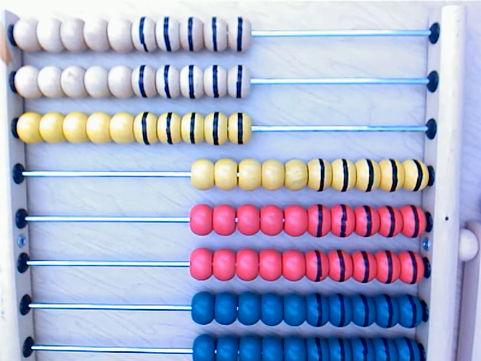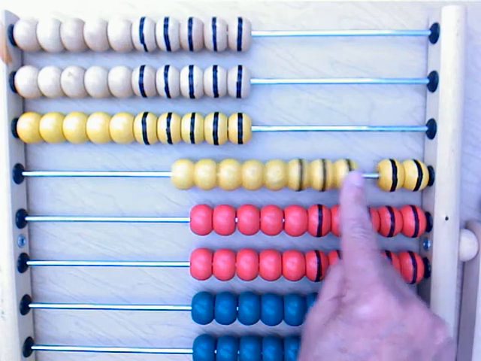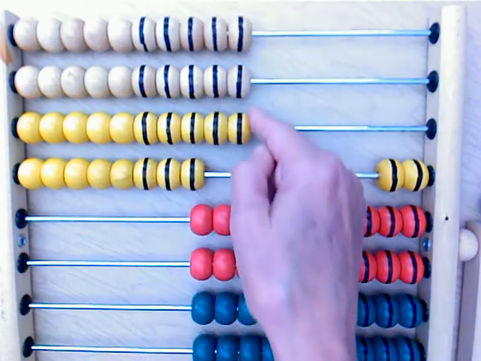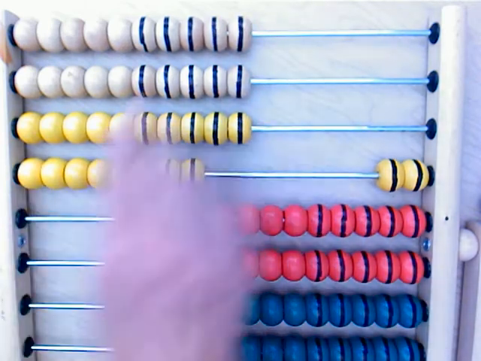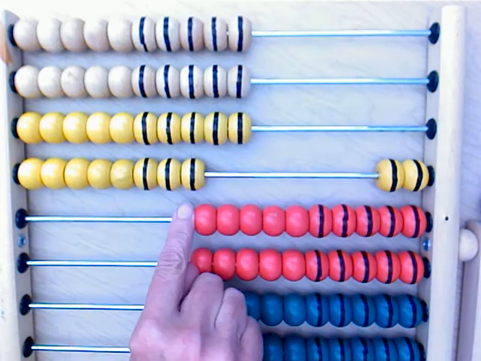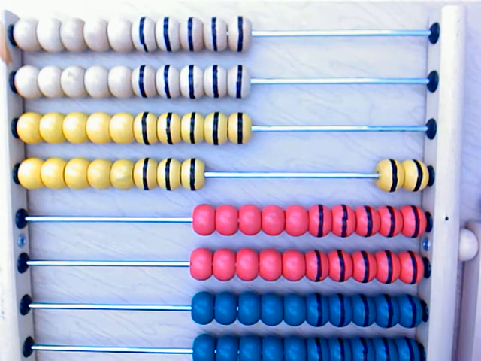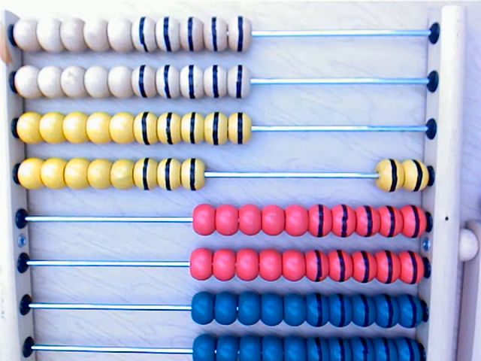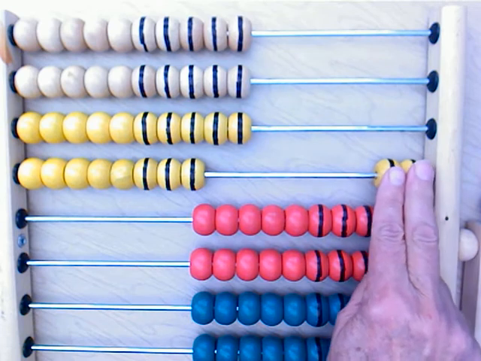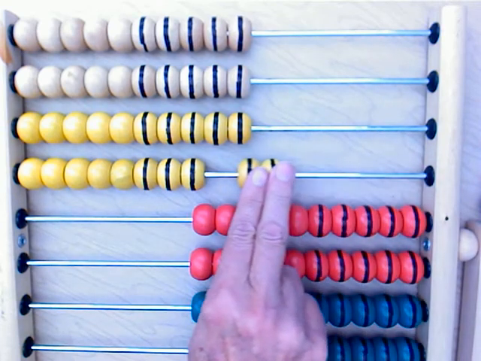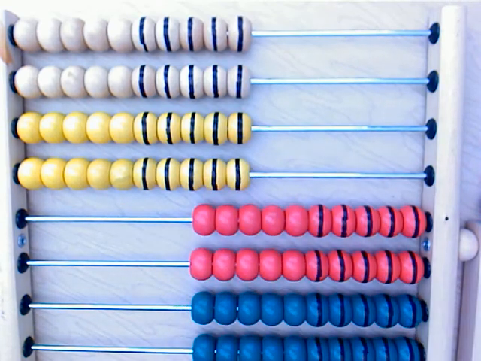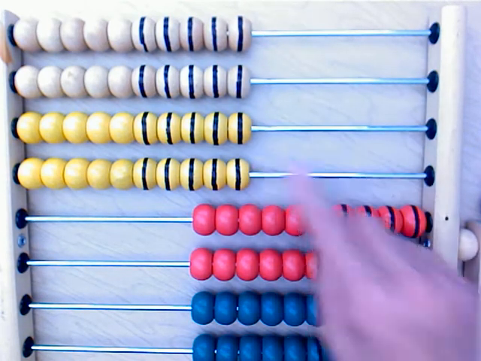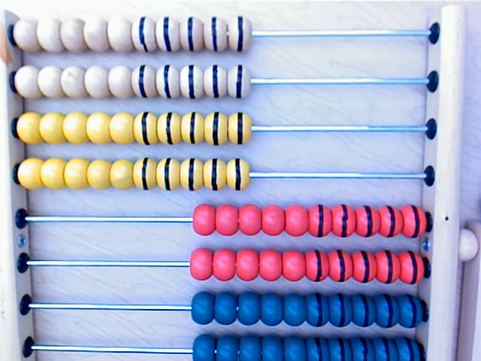What would my next 10 be if I had 3 tens and 8 ones? So 3 tens and 8 ones gives me 38. Can you see how many more I would need to use to make the next 10? If I took these 2 and moved them over, adding those 2, did I make the next 10? I did, and that next 10 would be 4 tens or 40.